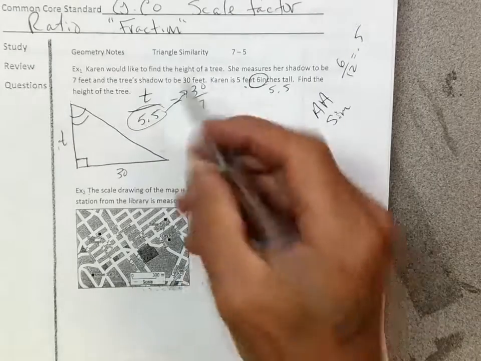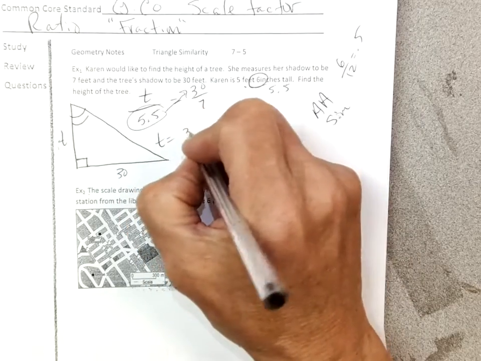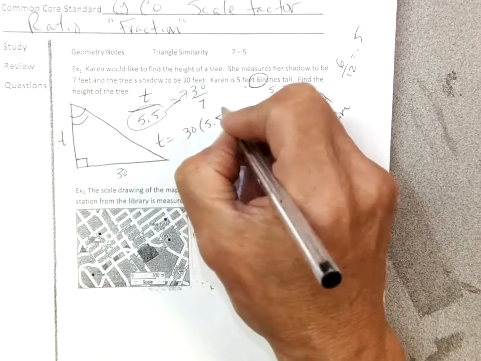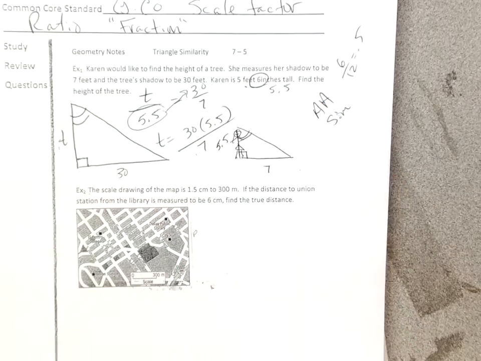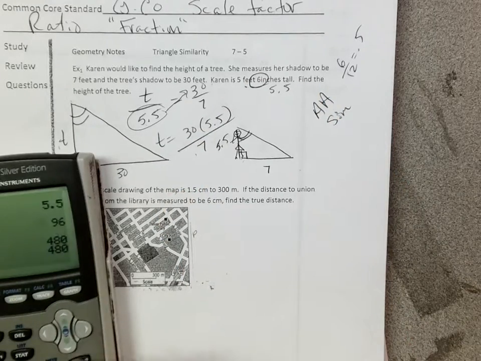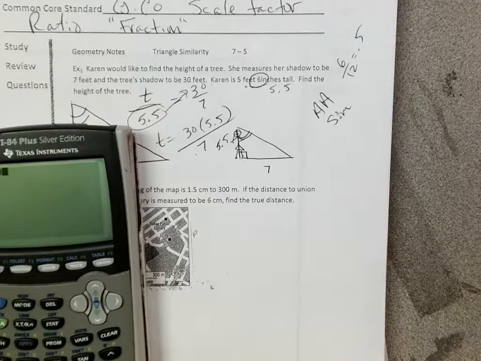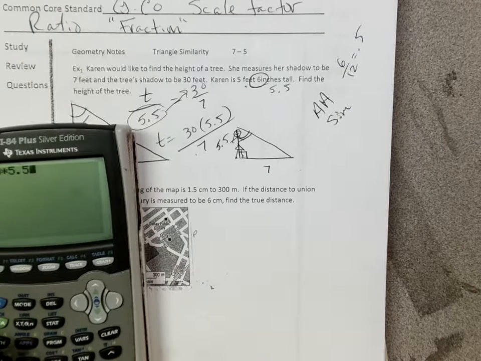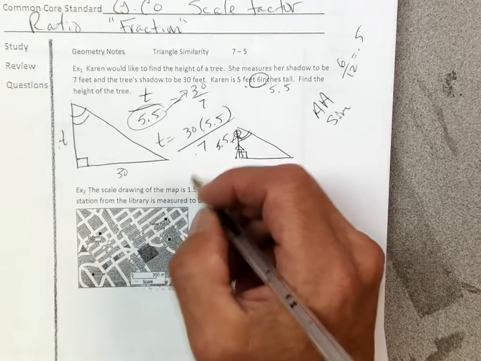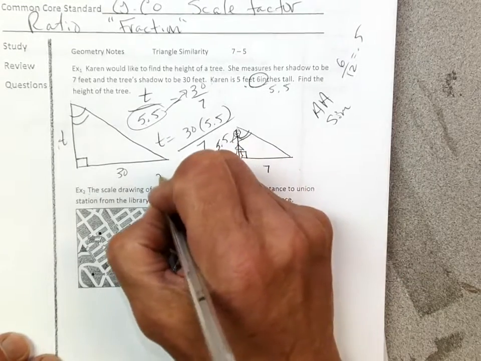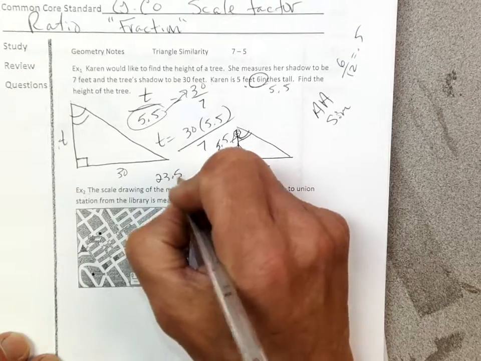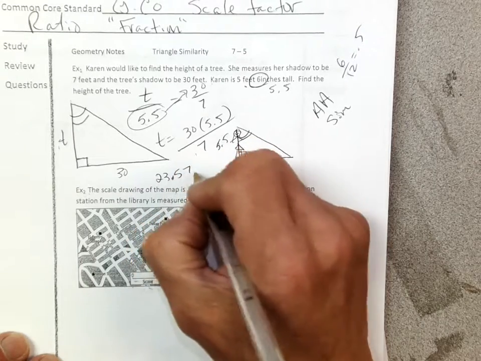Bring the 5.5 up here. So t is equal to 30 times my 5.5 divided by my 7. We'll use my calculator. We'll go 30 times 5.5 divided by 7, and I get about 23.57 and so on.